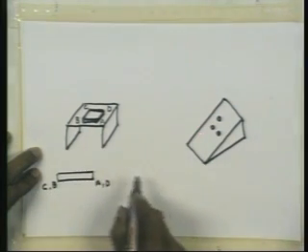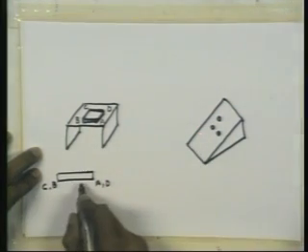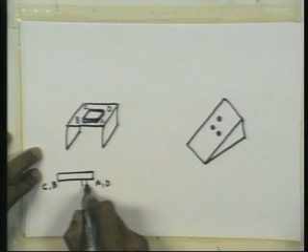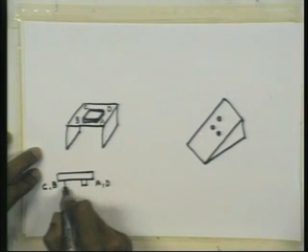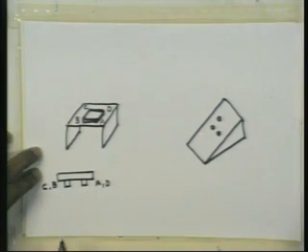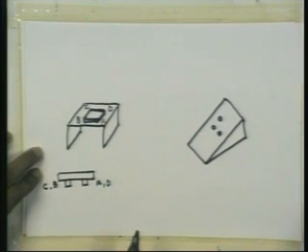So there are these pegs which are there below the body. Okay.